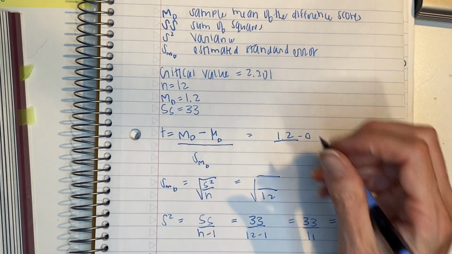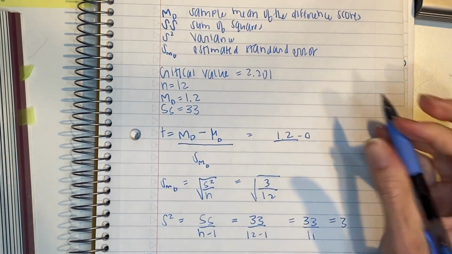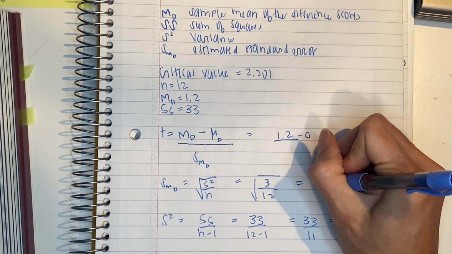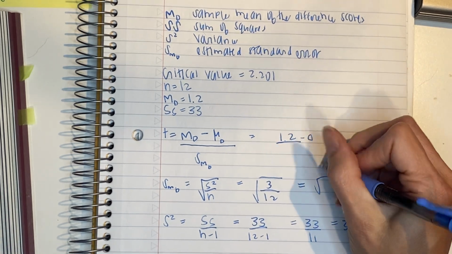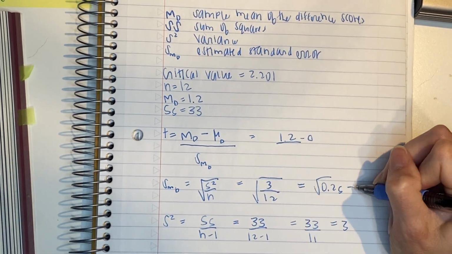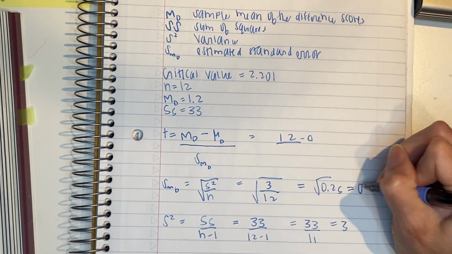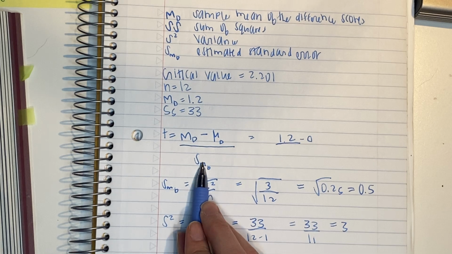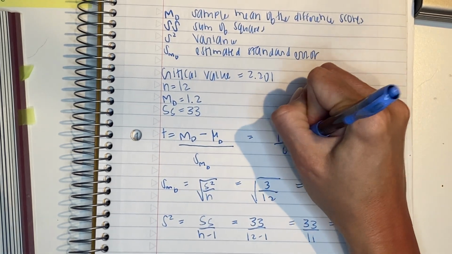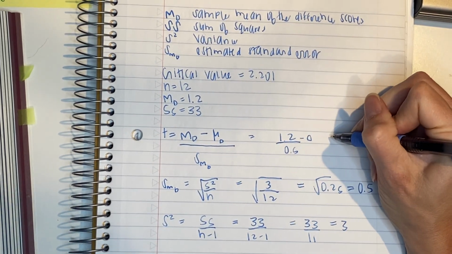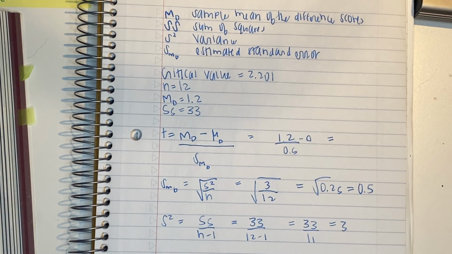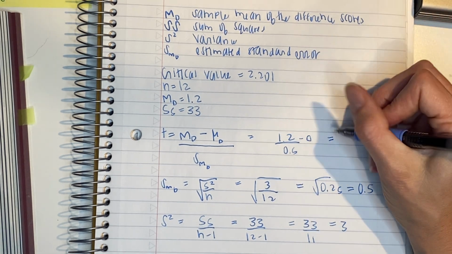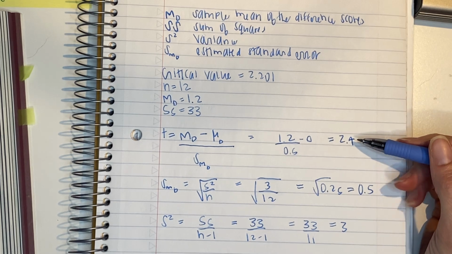Put your variance into your estimated standard error, and you've got the square root of 3 over 12. 3 divided by 12 is 0.25, and the square root of 0.25 is 0.5. So that is your estimated standard error. That's going to go in your denominator here, so 0.5. So 1.2 over 0.5, let me pull up my calculator. 1.2 divided by 0.5 is going to be 2.4. Now, your t equals 2.4.